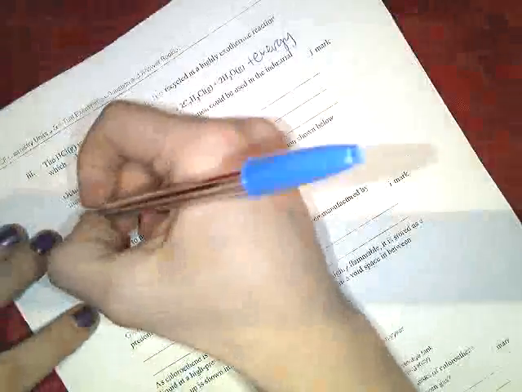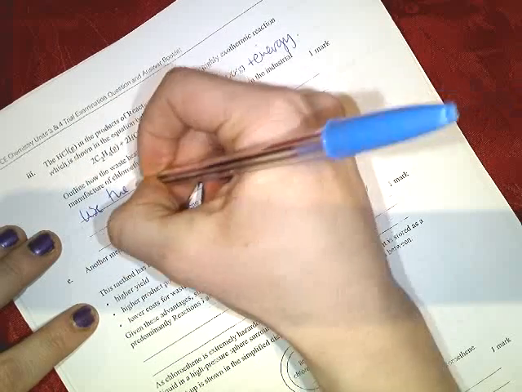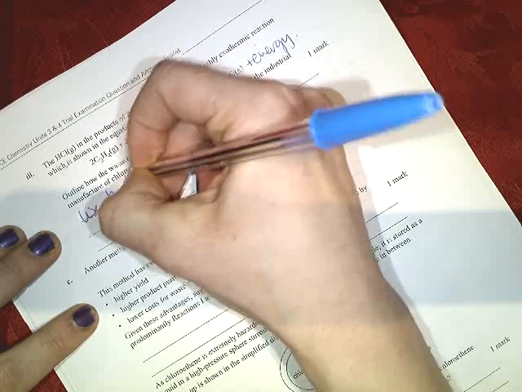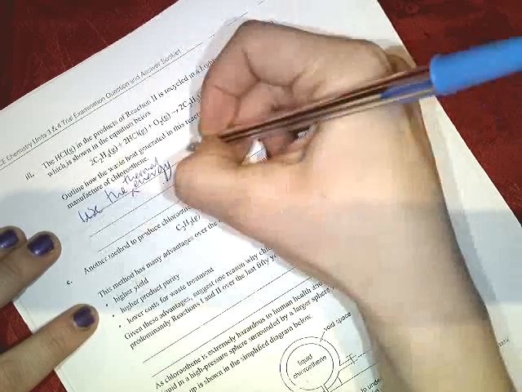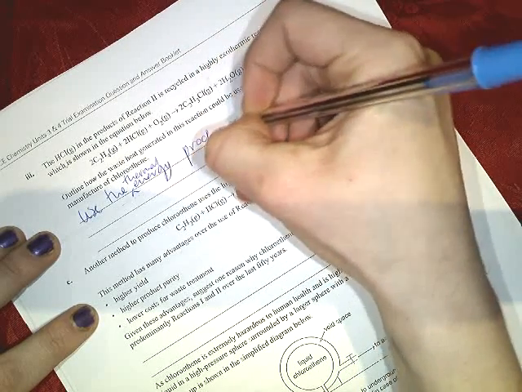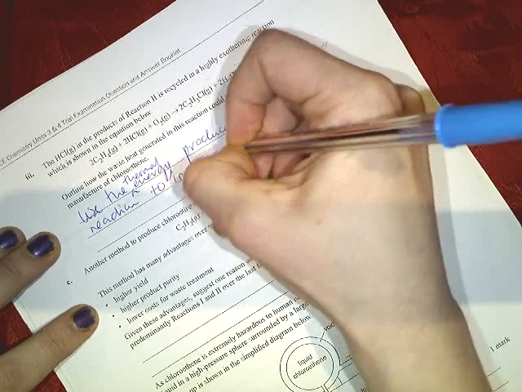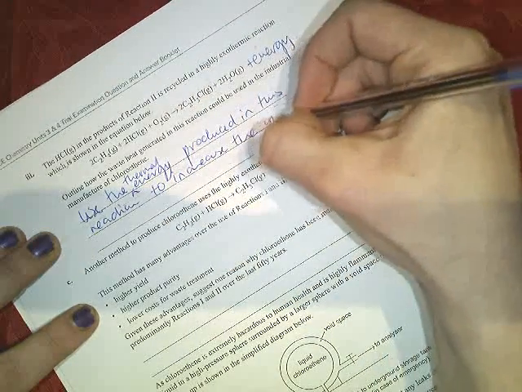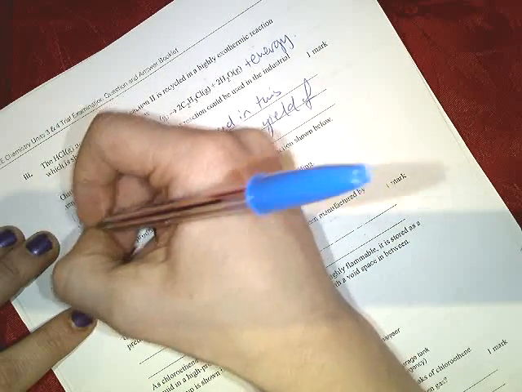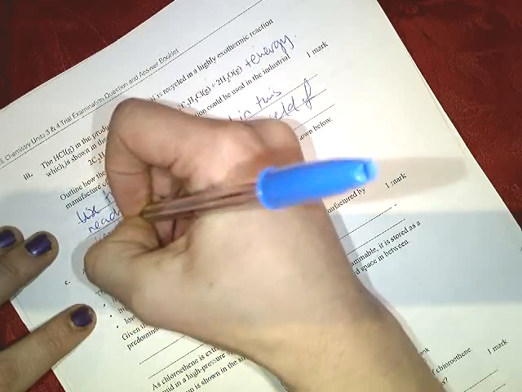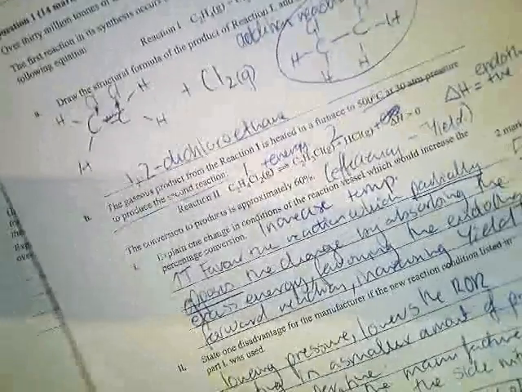So, what we could do is use the energy, you could even say the thermal energy produced in this reaction to increase the yield of reaction 1. Of reaction 1 or of reaction 2, this reaction.